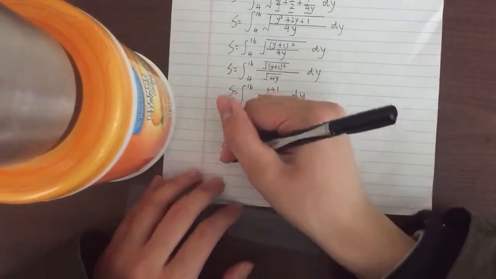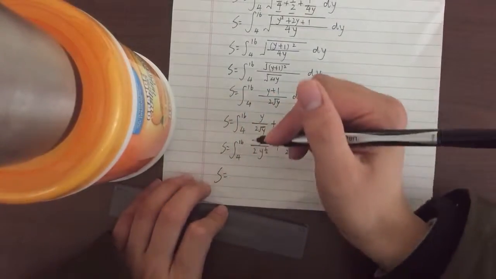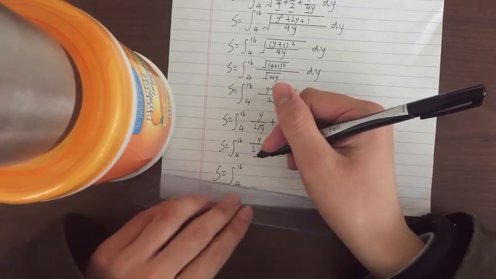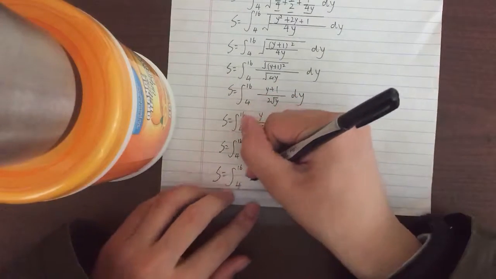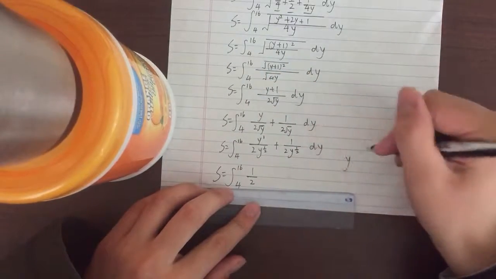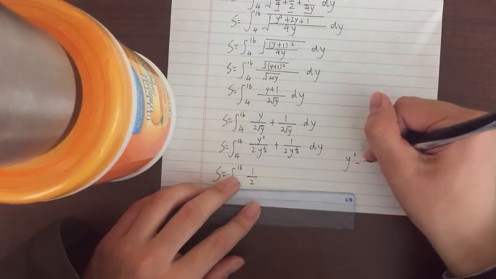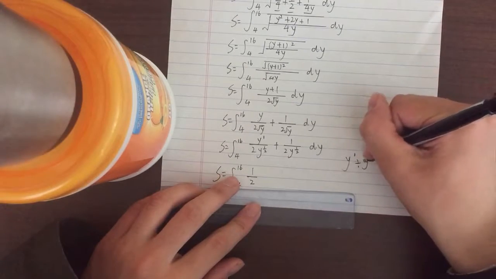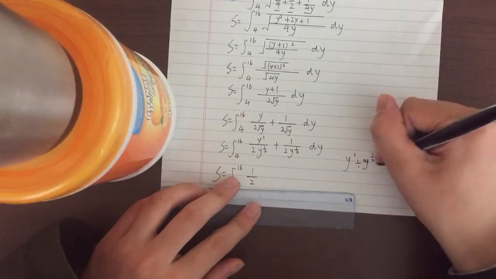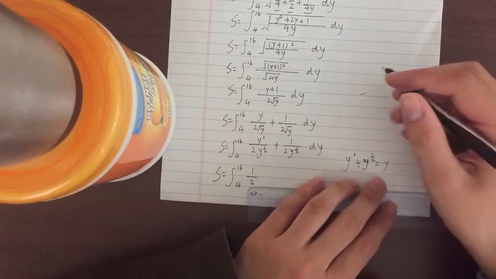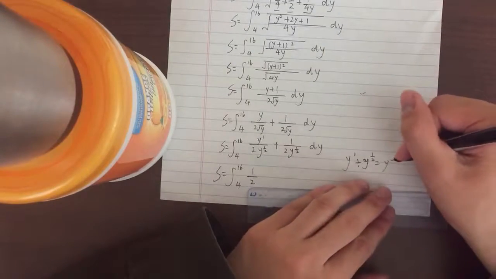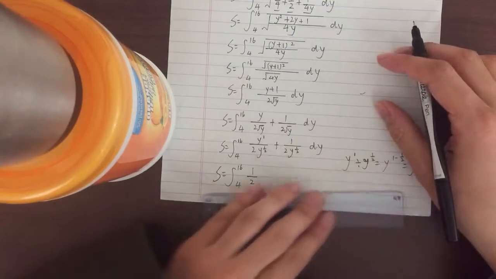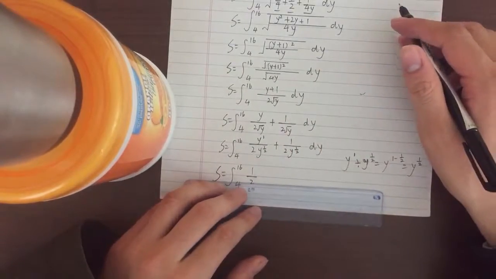So we get s equals, so 1 over 2 is here, and y divided by y to the power of 1 over 2 equals y to the power of 1 minus 1 over 2, which is y to the power of 1 over 2.